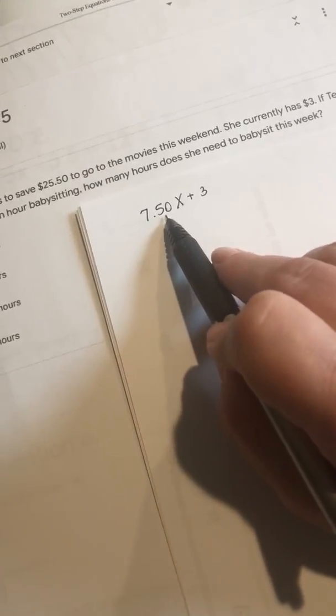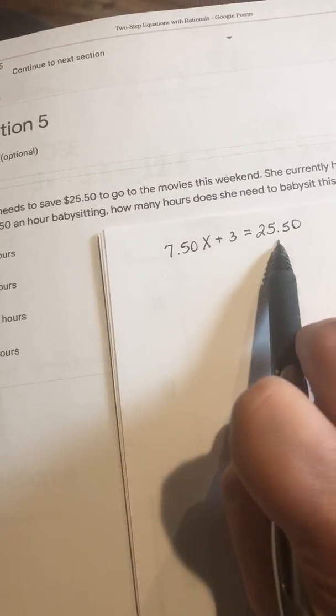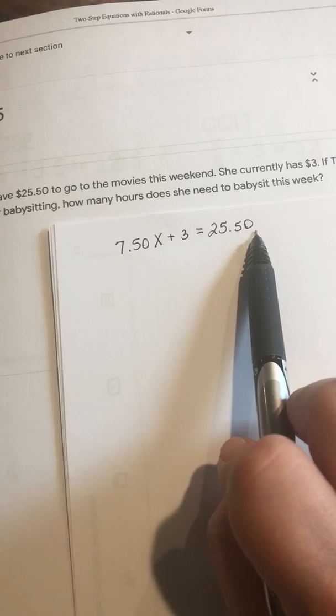So $7.50x plus 3. And she wants that to total the $25.50. She wants to be able to save that much money. That's the total she's looking to get. So she wants to know how many hours she has to work to come up to this amount of money. Okay. Well, once we have it written out like this, it is a two-step equation.